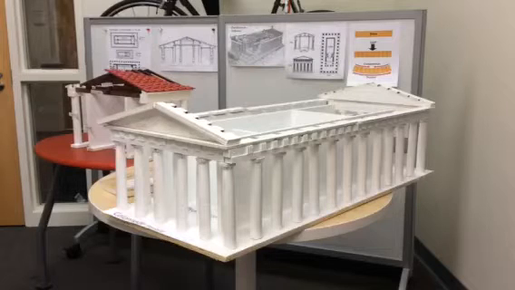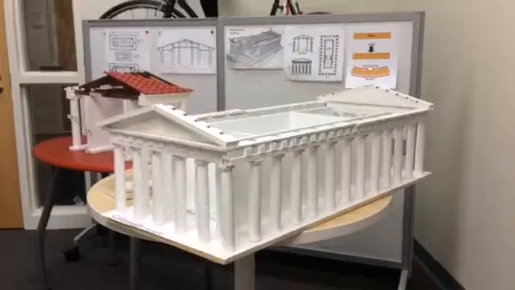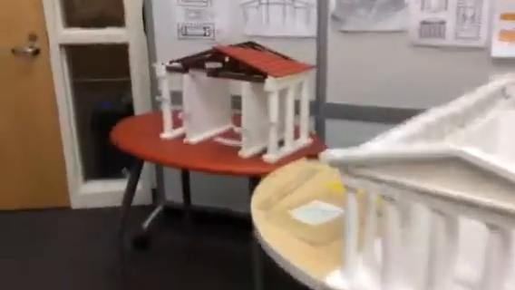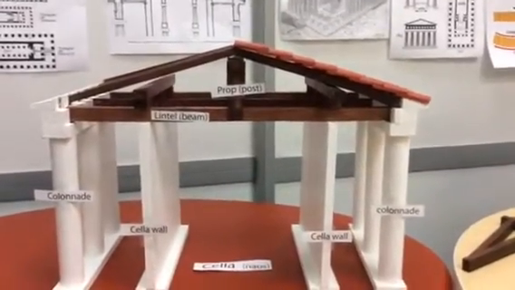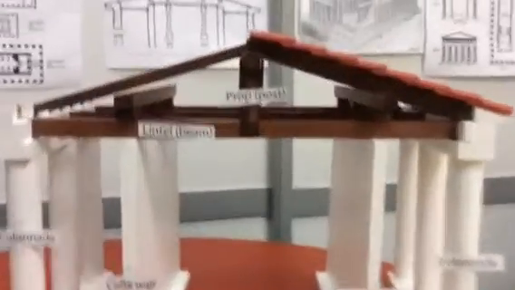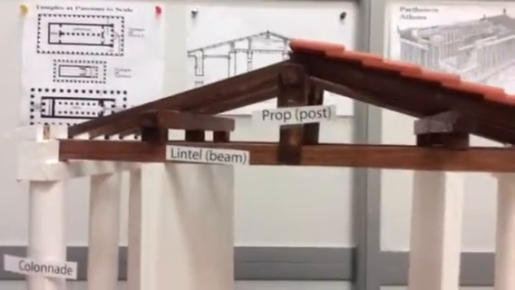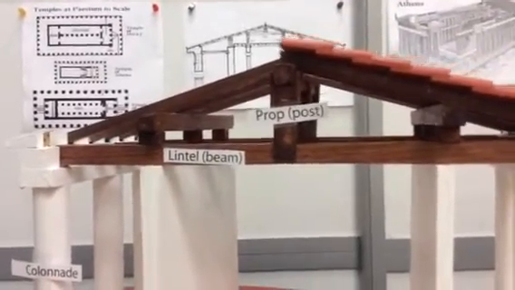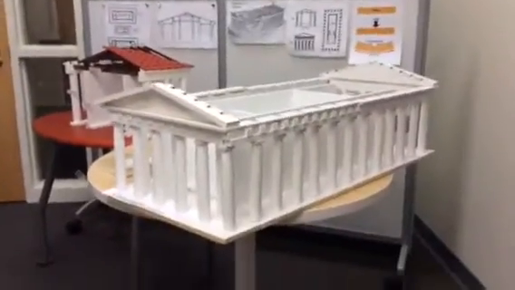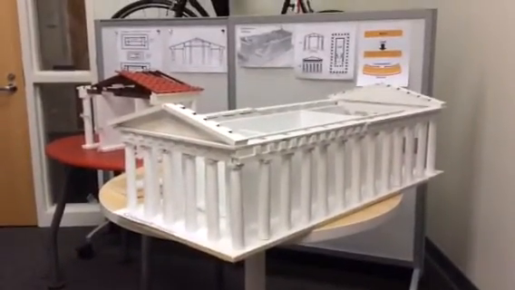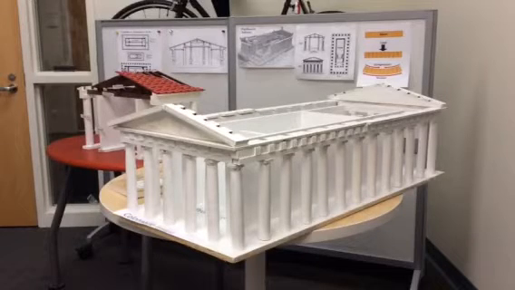And Greek temples are an interesting example because they have a roofing system which is called the prop and lintel roofing system, and I'll quickly show it to you over here. The prop or post is the vertical piece coming down, and the lintel or beam is going horizontal. And so this was the main roofing system that supported the Greek temple. And there are limitations to what the Greek architects could actually build with this system of roofing. There are some problems with it.